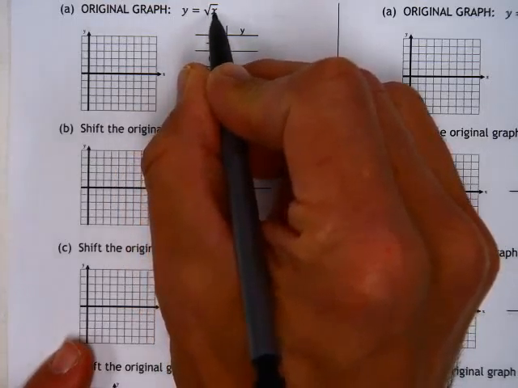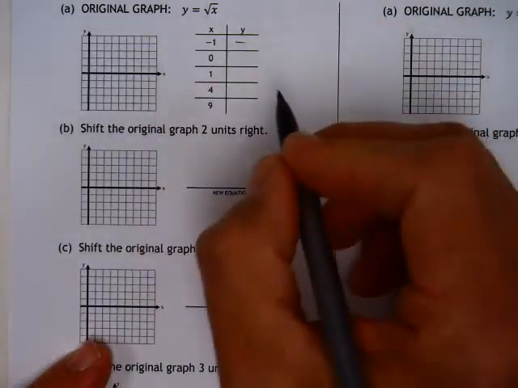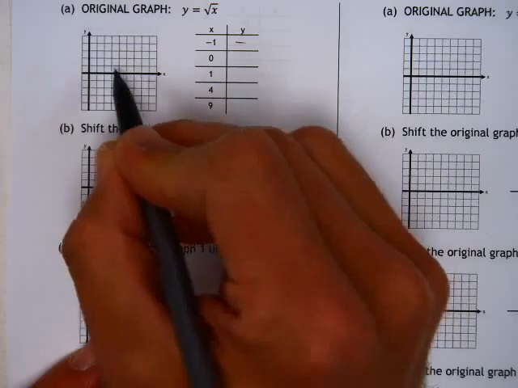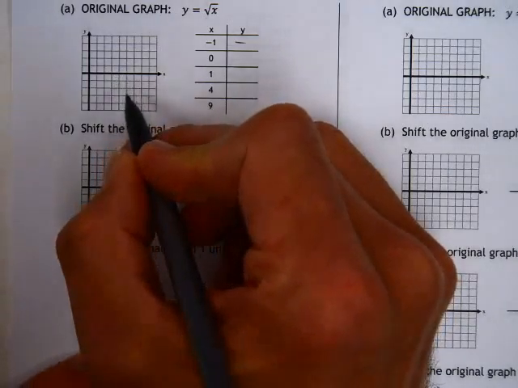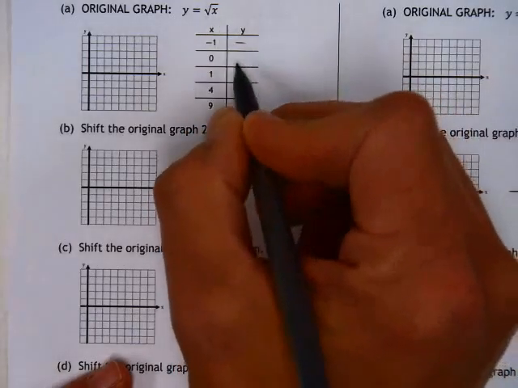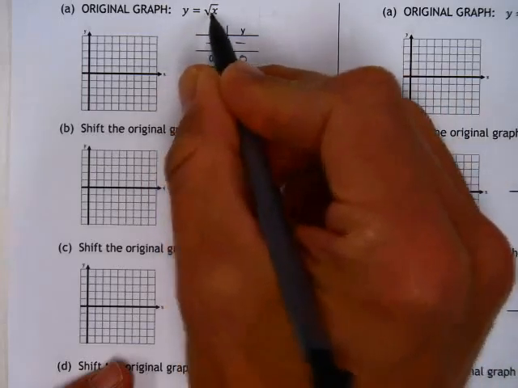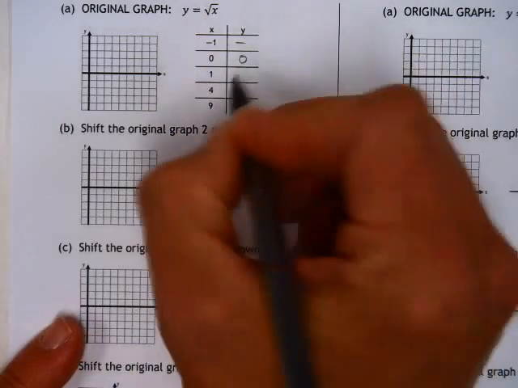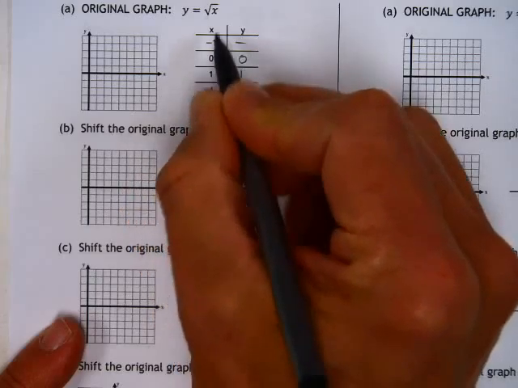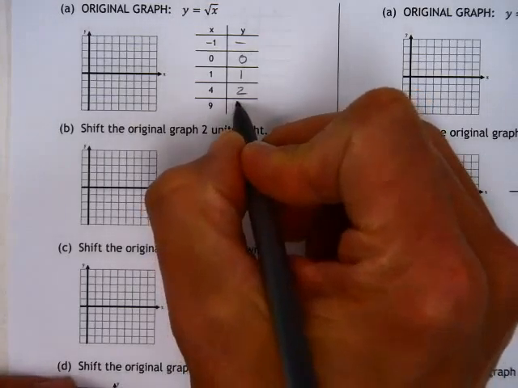You plug in a -1 into x, and nothing happens. You can't take the square root of a negative. We're not going to say let's find out what it is in imaginary sense, because we're going to plot the points here, and this is not the imaginary axes. So we won't include -1 as an imaginary solution. You plug in a 0, we're going to get a 0. Square root of 0 is 0. You plug in a 1, the square root of 1 is 1, conveniently enough. And again, conveniently enough, we're just using perfect squares. So plug in a 4, you get a 2. You plug in a 9, you get a 3.